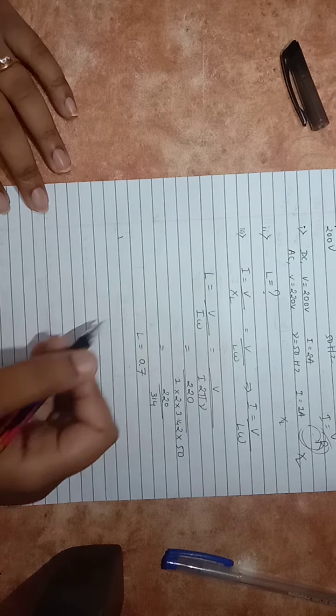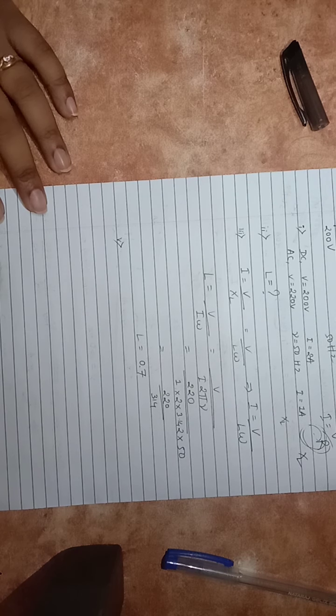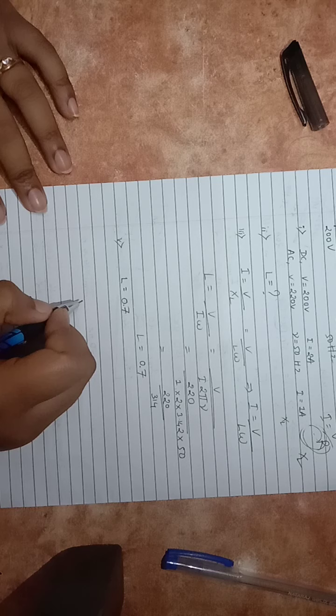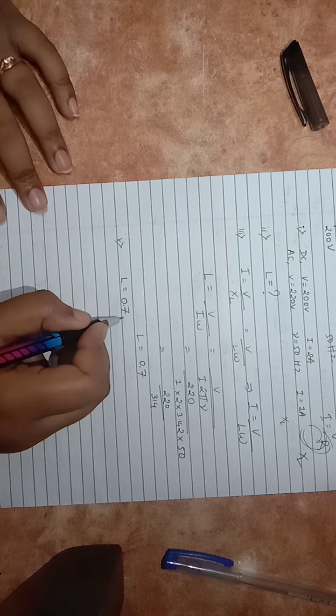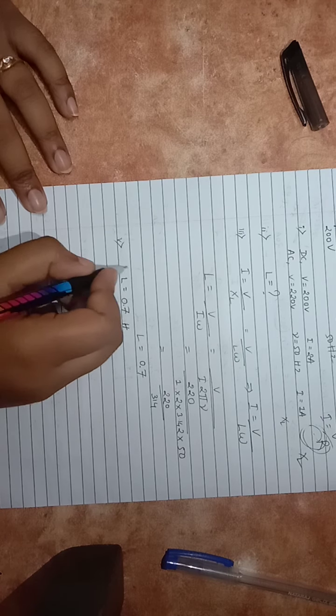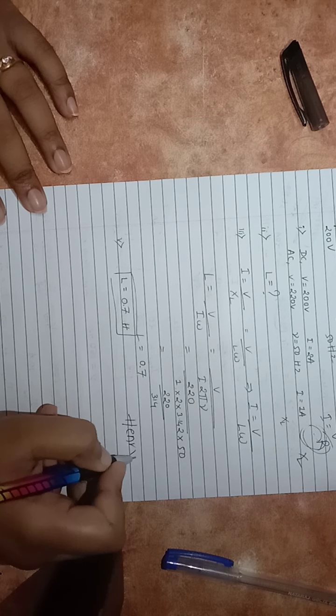Okay, last thing: this is the formula and calculation. I'm mixing up everything. Okay, don't do that. Result: inductance is 0.7. Next, what is here? The unit of inductance is Henry, H. Unit of inductance is Henry.